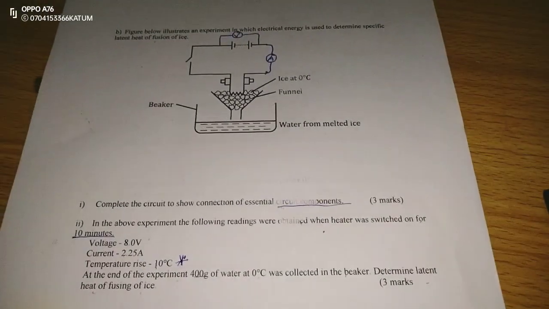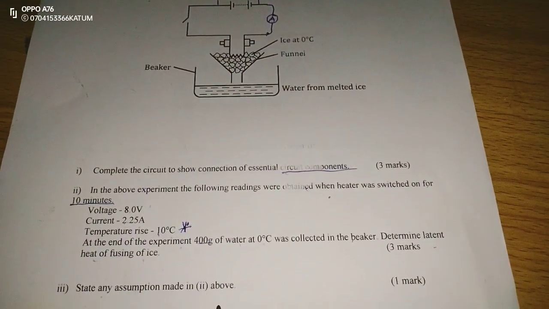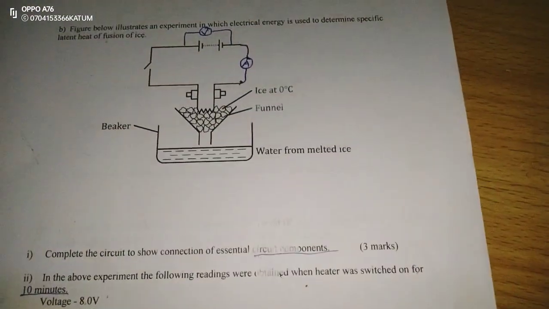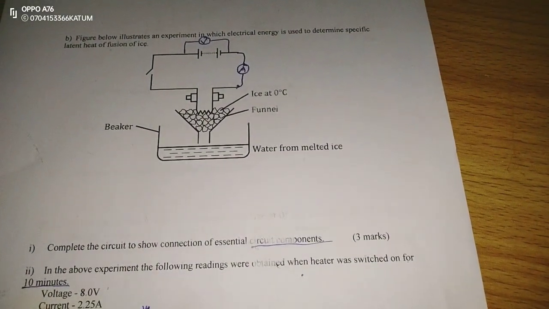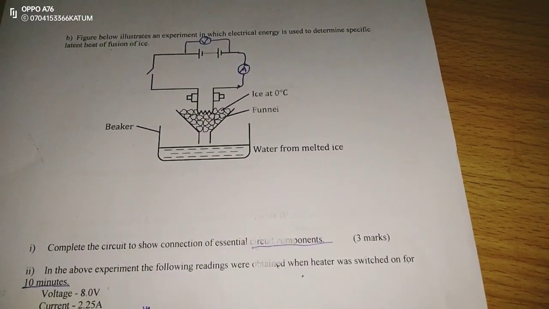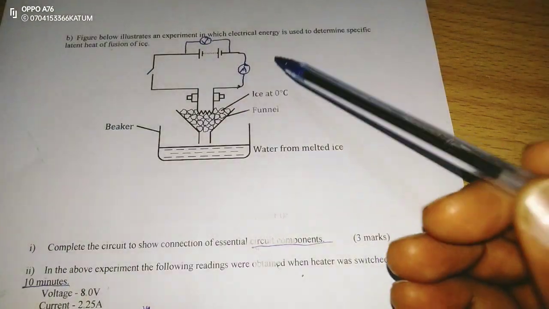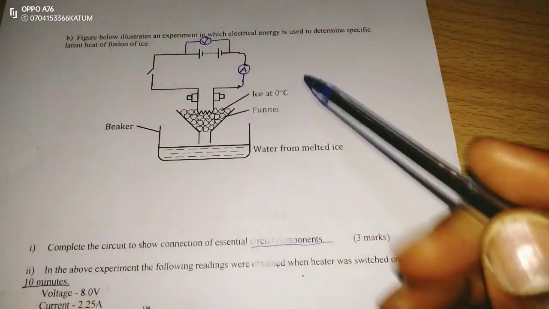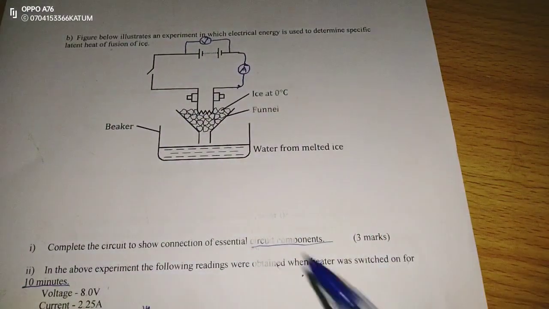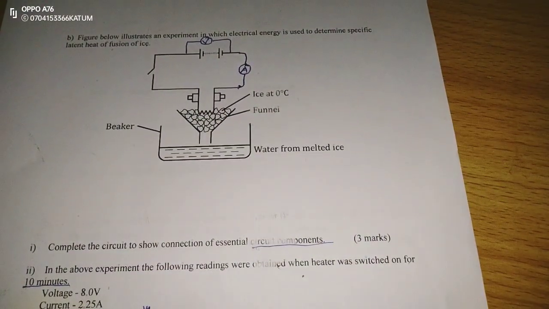What we should understand from this experiment is that because the ice is already at 0 degrees Celsius, ready to just melt, it is assumed that all the heat supplied by the heater is going to be absorbed by the ice, and the ice is going to melt due to that heating.